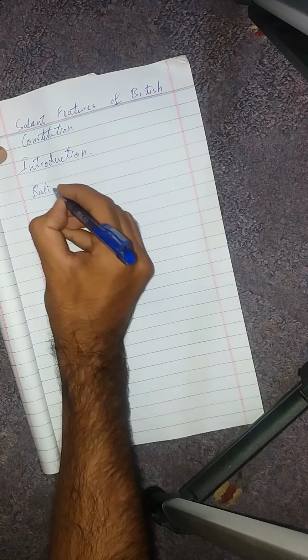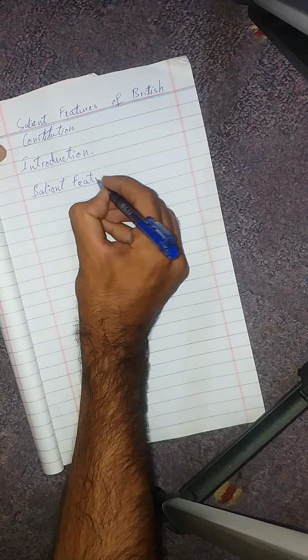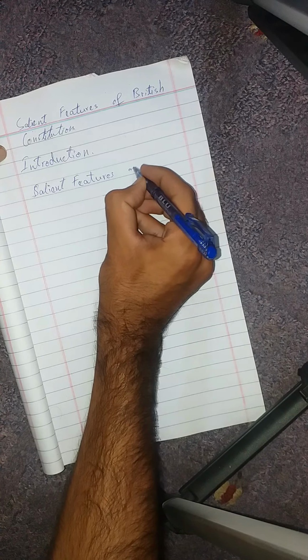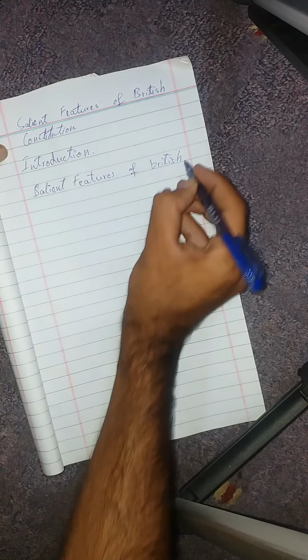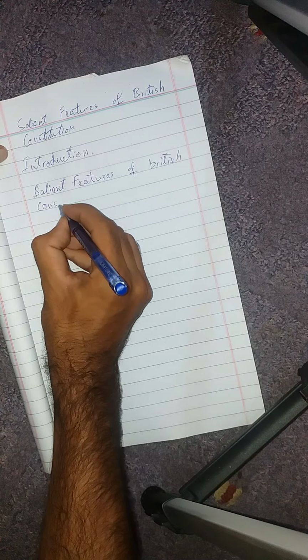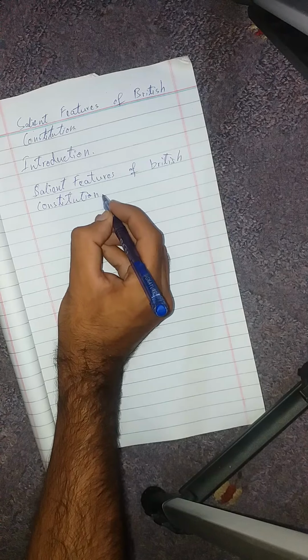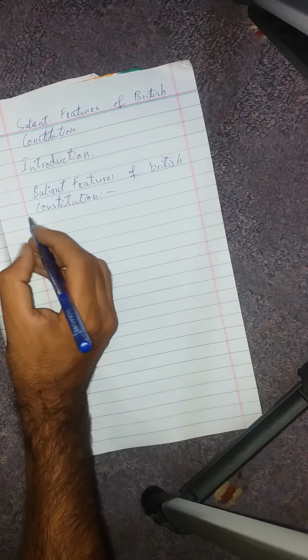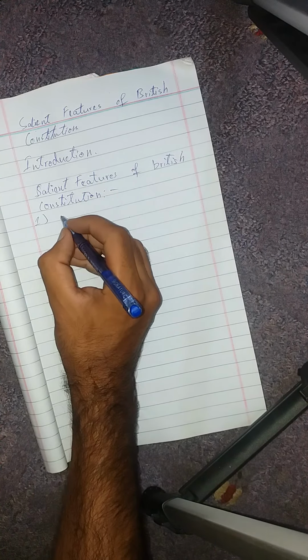Its salient features of the British Constitution. The first one is the unwritten constitution.